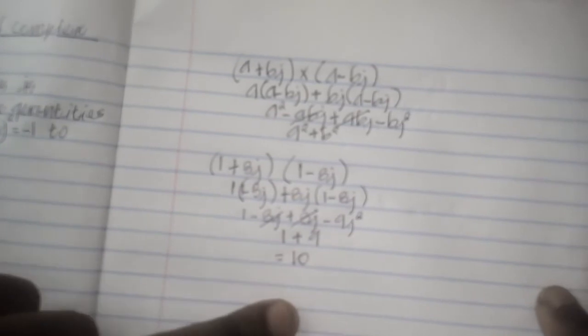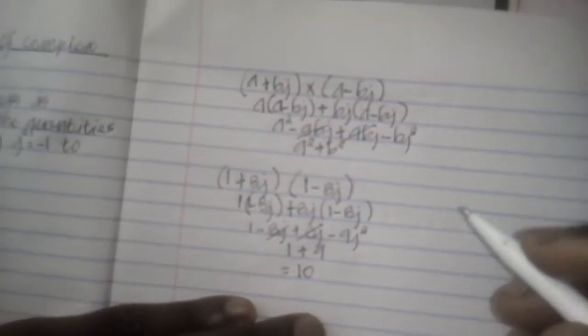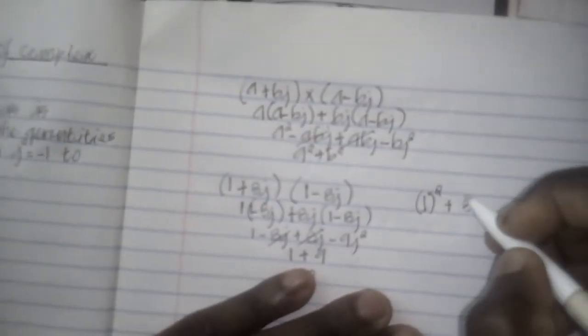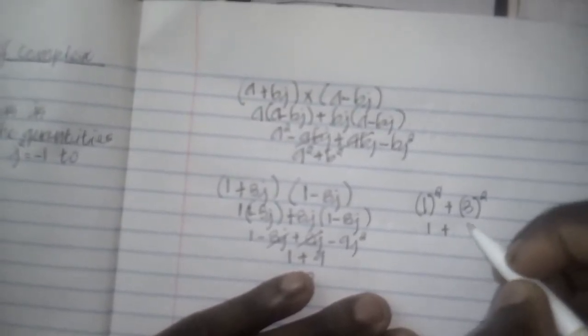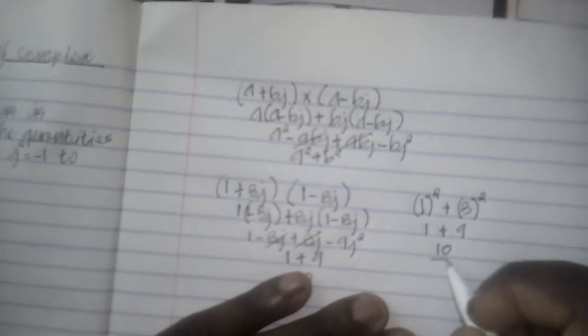But if you want to get that quickly, all you got to do is you square the real part, and the coefficient of j, which is 3, and you get 1 plus 9, 10.